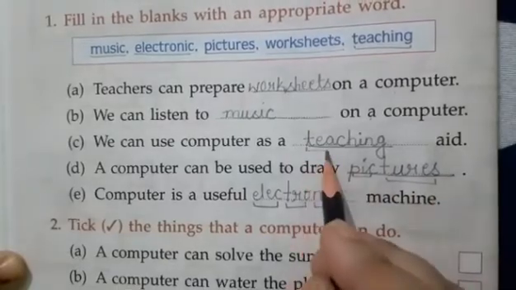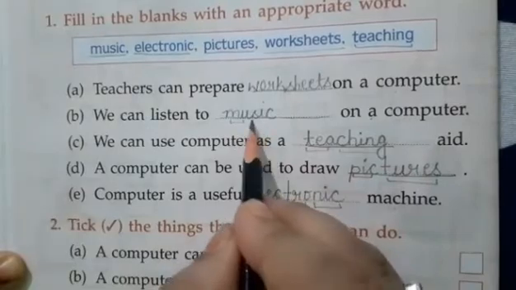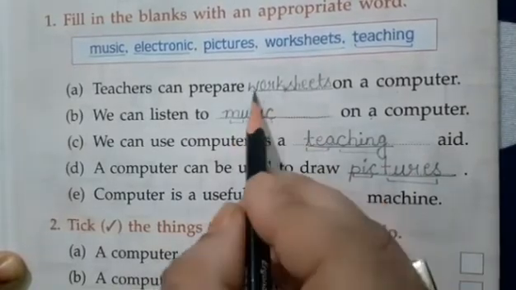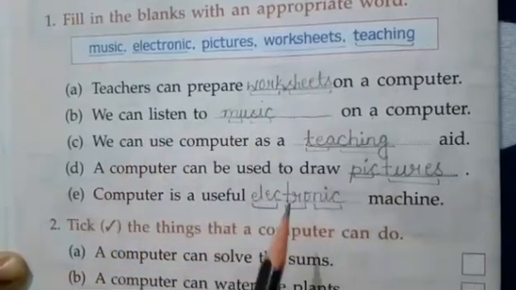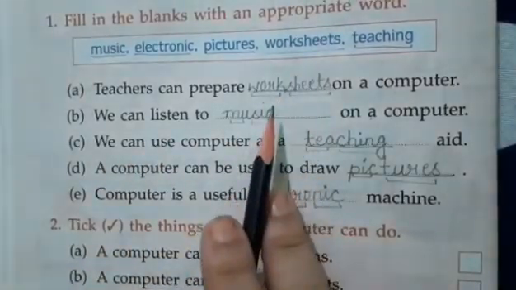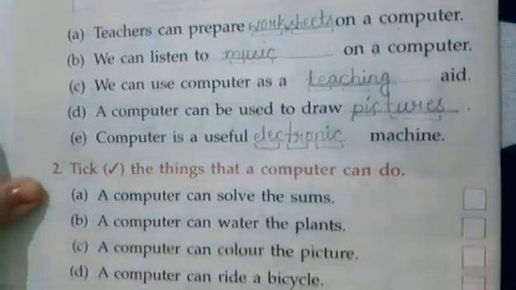Pictures, T-E-A-T, ching, C-H-I-N-G, ching, M-U, mew, S-I-C, zik, music. W-O-R-K, walk, S-H-E-E-T-S, sheets. Like this you can divide these words into parts and then you can learn the spellings. Okay, children? Now come to the second question.